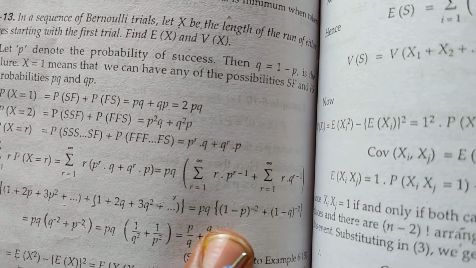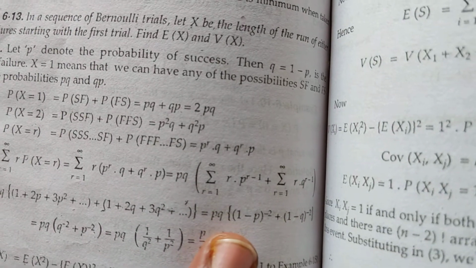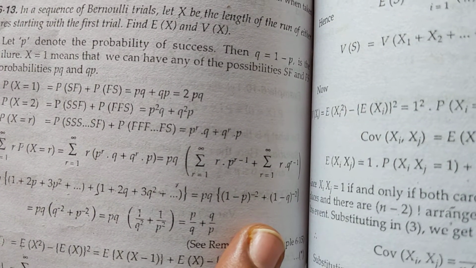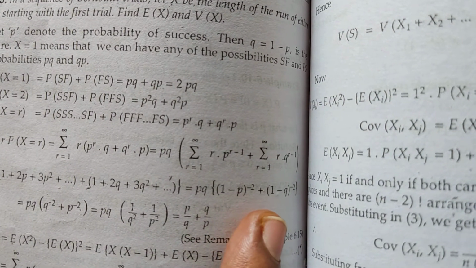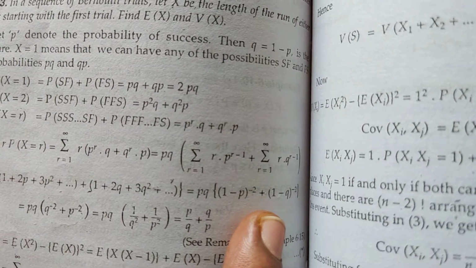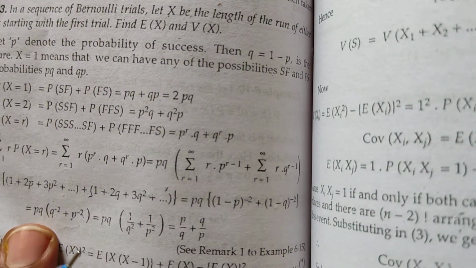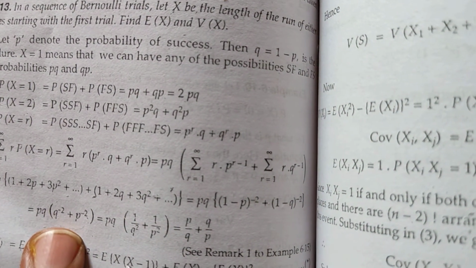PQ, this is 1, it is 1 and plus 1 minus P power minus 2 PQ, okay fine, Q power minus 2 P power minus 2.